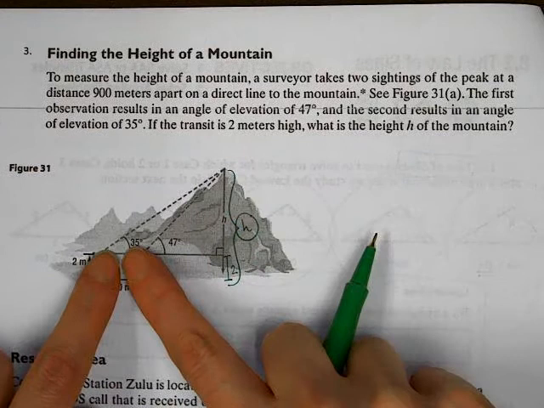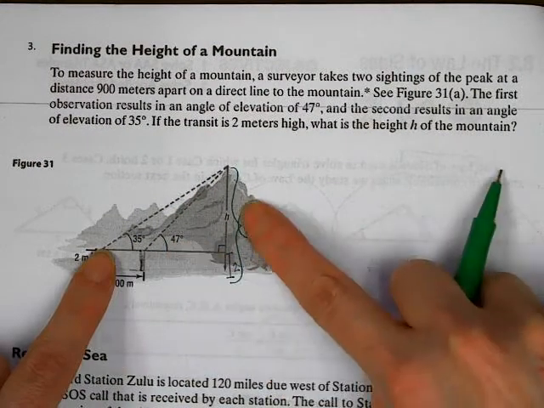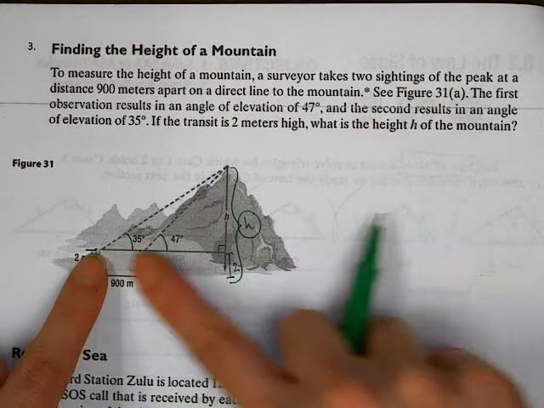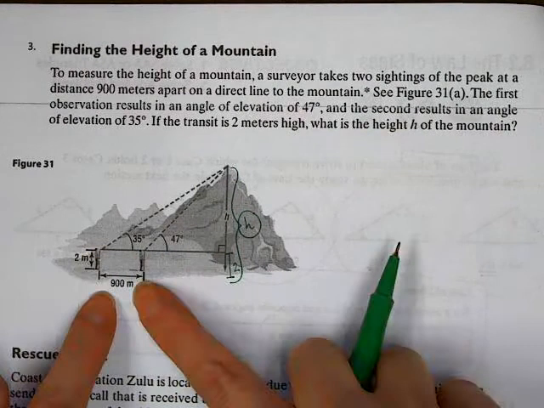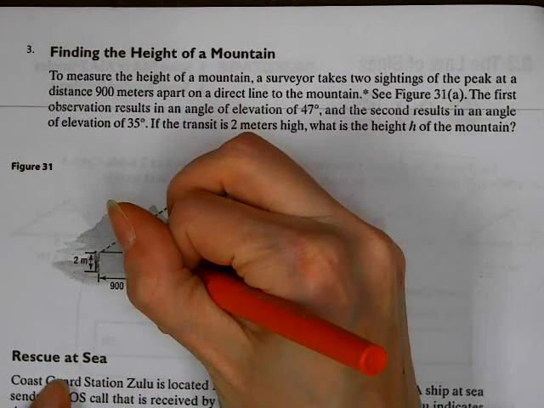And then if we use the 35 for this big triangle, we have the h, but again, we don't really have an adjacent side. We only have a 900. So we have to use a system on this problem because we don't have enough numbers to just do one SOHCAHTOA. Okay, so here's what we're going to do. Why don't we call this x right here?